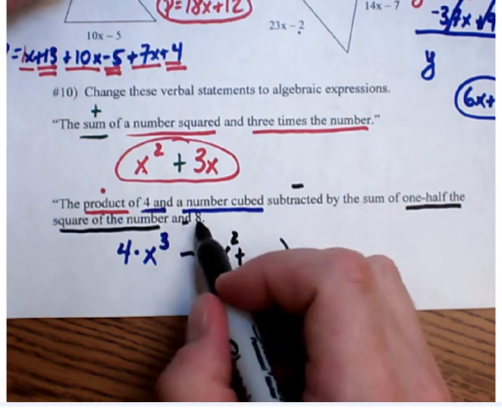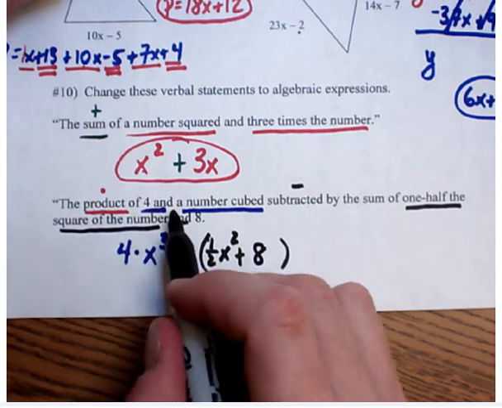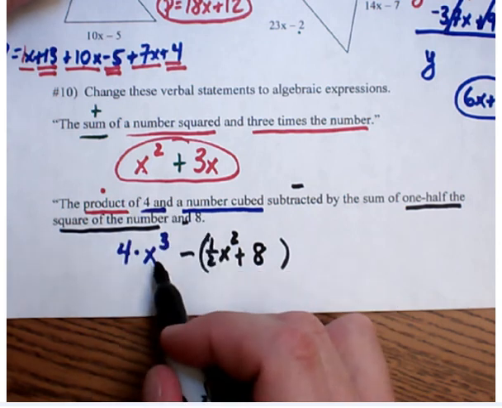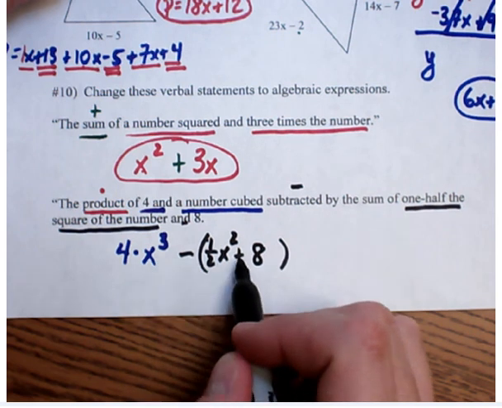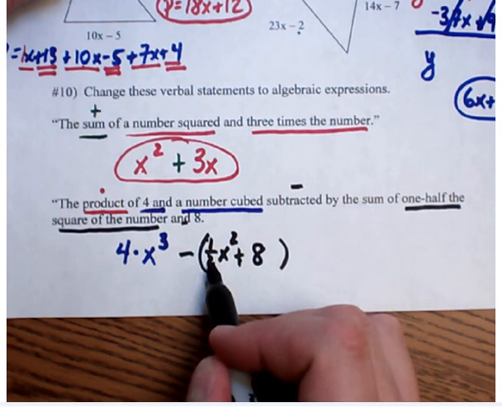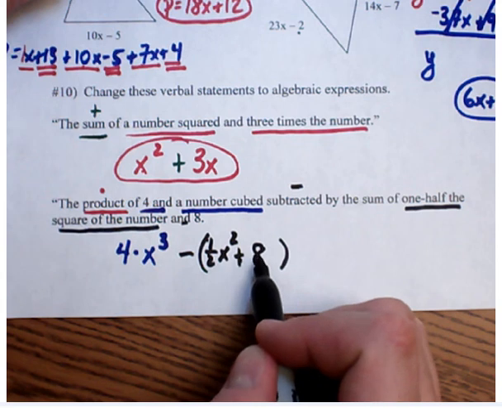And 8, so plus 8. So what we have here, we have the product of 4 and a number cubed. That's good. Subtracted by the sum, it's plus, 1/2 the square of the number, 1/2 x squared plus 8.